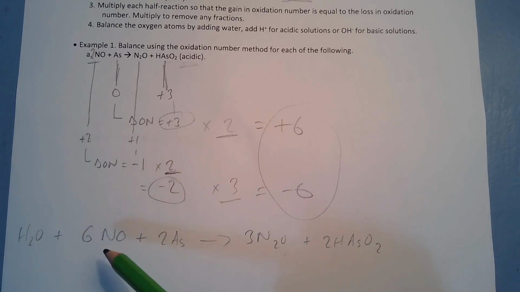Then again, just like you do with anything else that's balanced, you can count up all the atoms and make sure they're the same on the left and the right, and you can also look to see that the charge is the same on the left and the right.